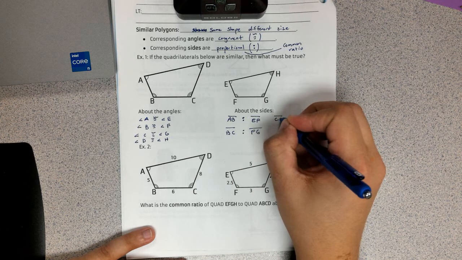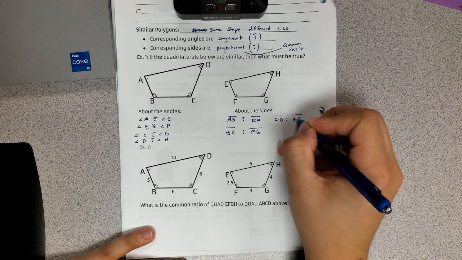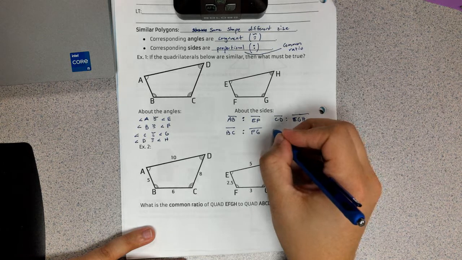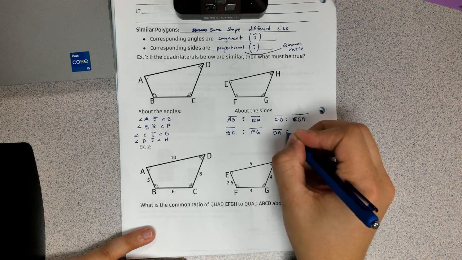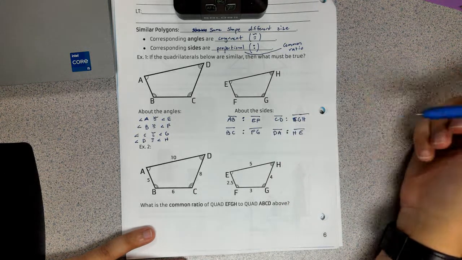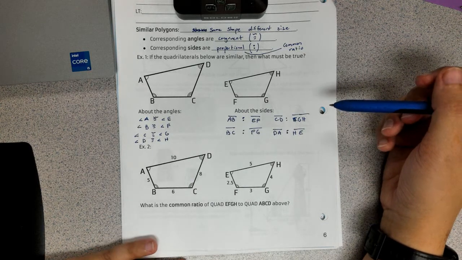Segment CD is proportional to segment GH. And segment DA is proportional to segment HE. And so the sides are proportional and the angles are congruent.